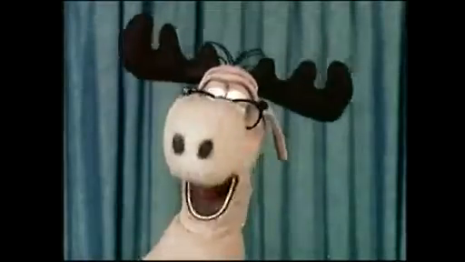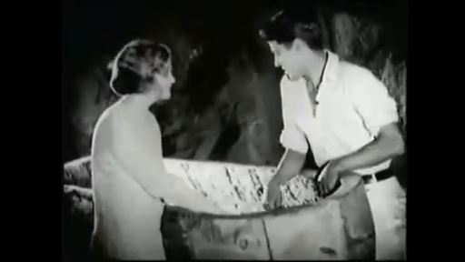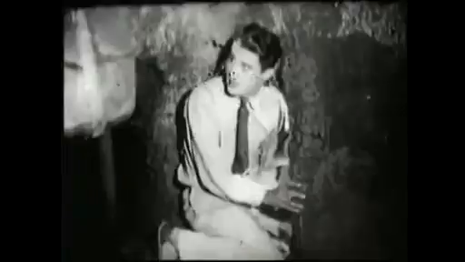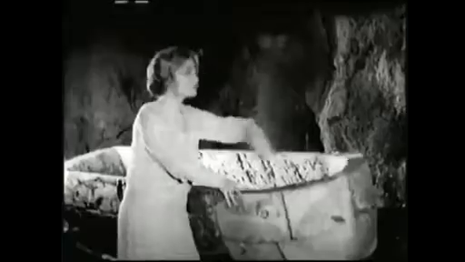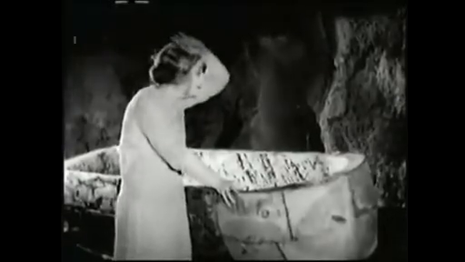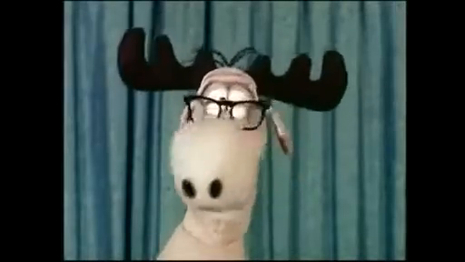Now, here's our next one. Dear Bullwinkle, I like to help my boyfriend with his hobbies. Right now, we're building this classy boat together. But lately, he seems to care more for the boat than me. I'm afraid he'll sail away and leave me. Is there any hope for our romance? Signed, Worried. Dear Worried, cheer up. He'll never be able to get a boat through that itty-bitty door.